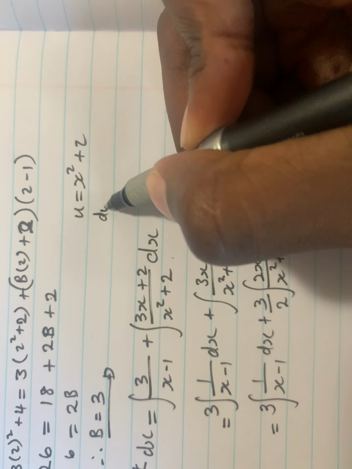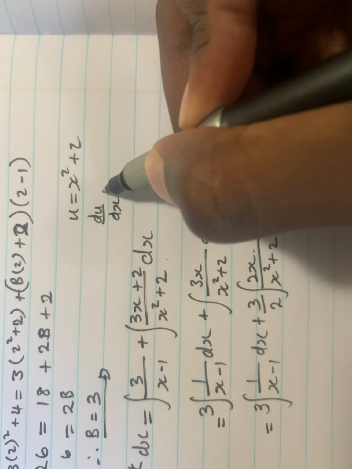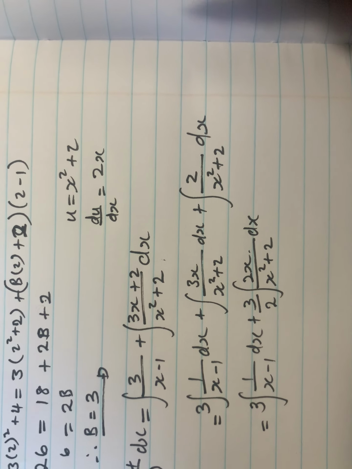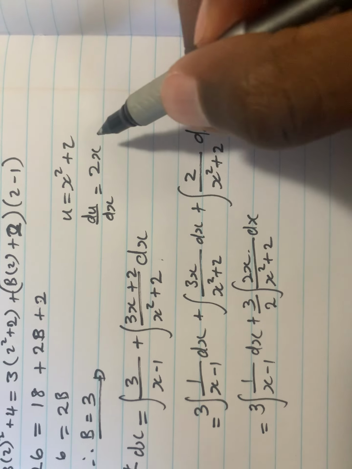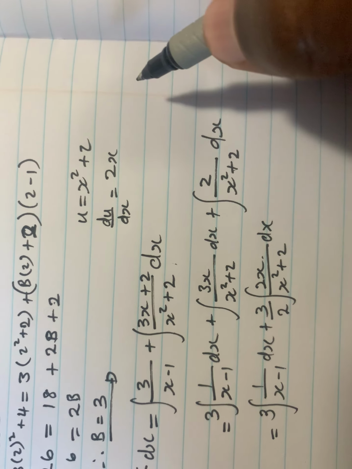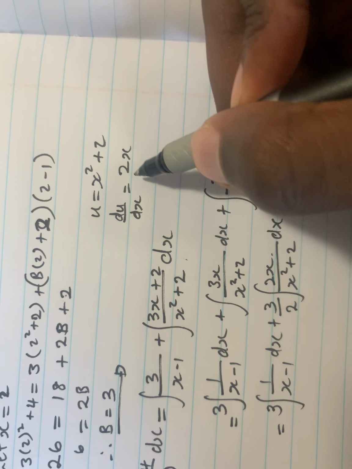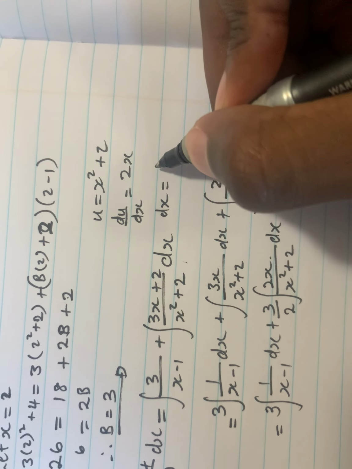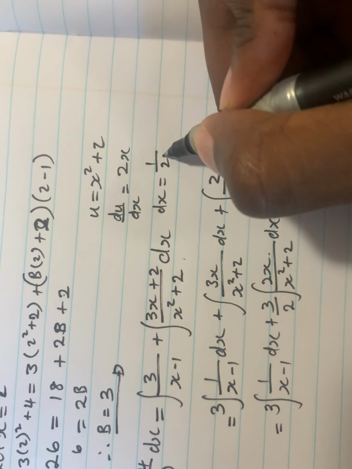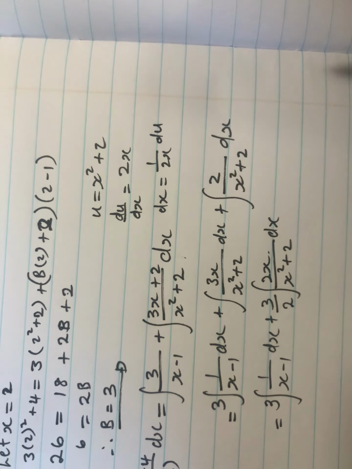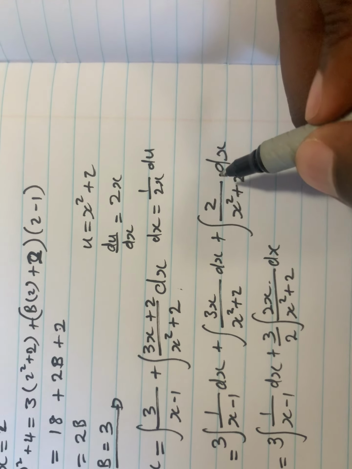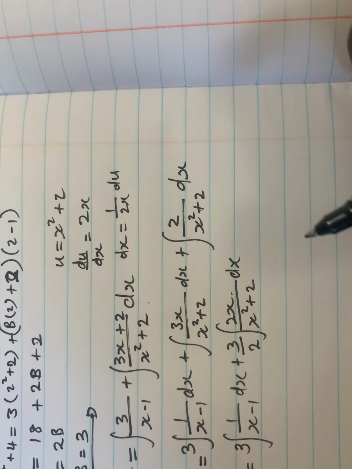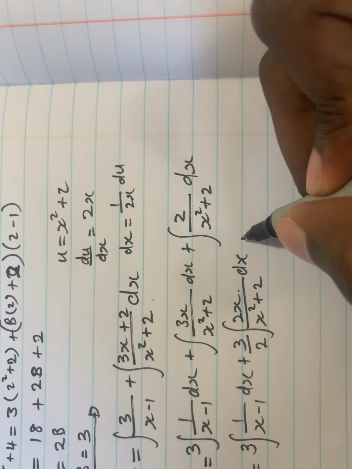So du over dx will equal 2x plus 0, and therefore we find dx, and our dx will equal 1 over 2x du, and therefore we substitute here. If we substitute, we will have something like this.